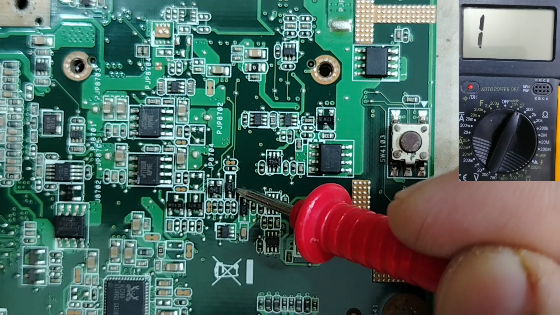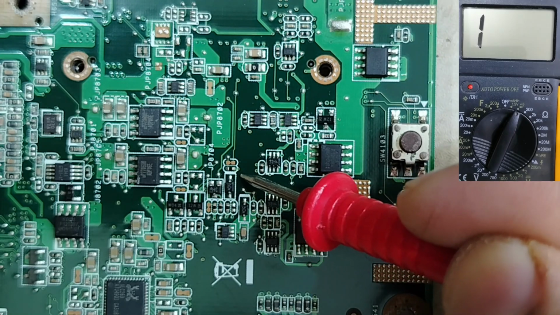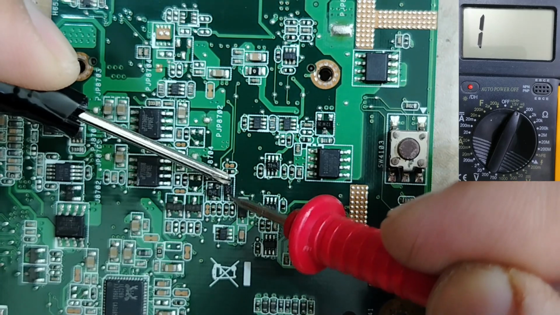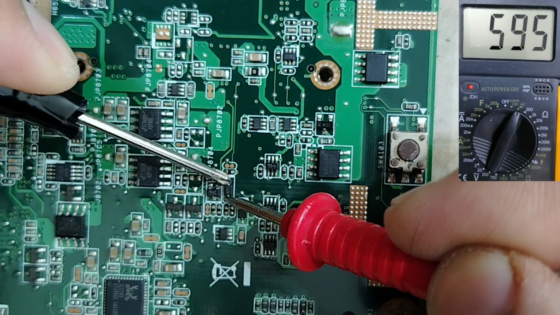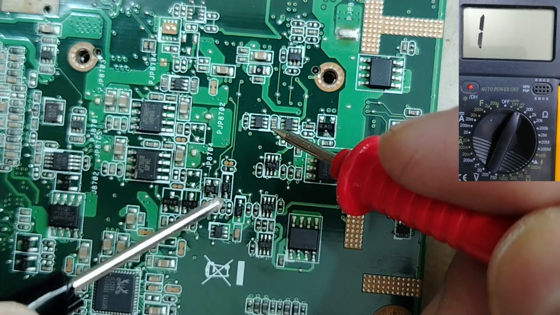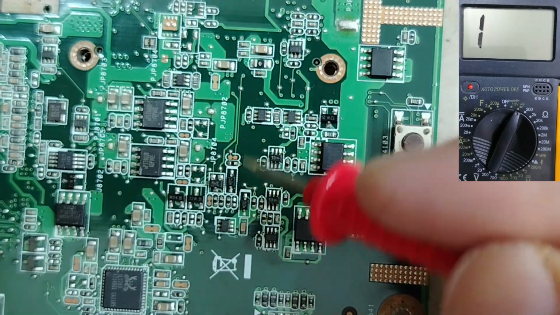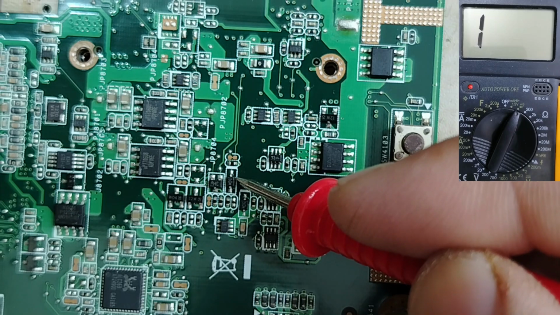We have here another diode. Always, as I told you, locate the white mark. The white mark is the cathode, and here we have the anode. We get a reading, about 500, 600. If we swap the probes, as you can see, we get another reading. No problem, because the diode is connected.